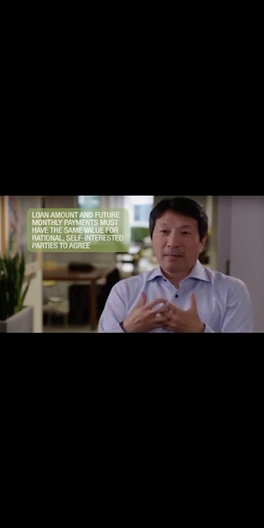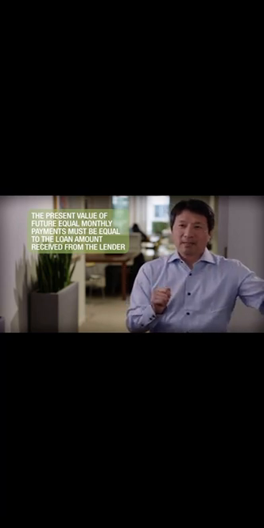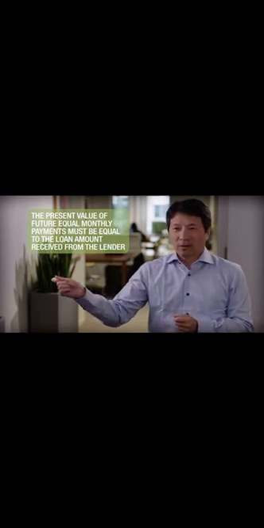So the mathematical condition and the rationale behind the mortgage monthly payment calculation is that the present value of your future equal monthly payments has to be equal to the loan amount received from the lender. That is the foundation of the mortgage calculation. Mathematically the equation may be intimidating, but the rationale should be pretty straightforward. And if you understand how to take advantage of Excel, understanding Excel modeling, the calculation becomes very, very straightforward.